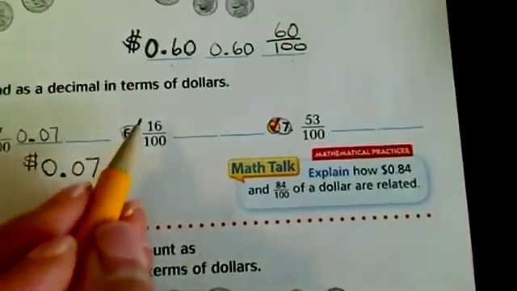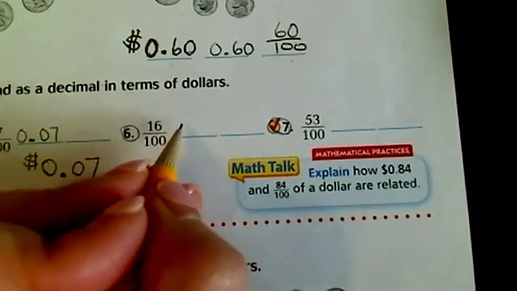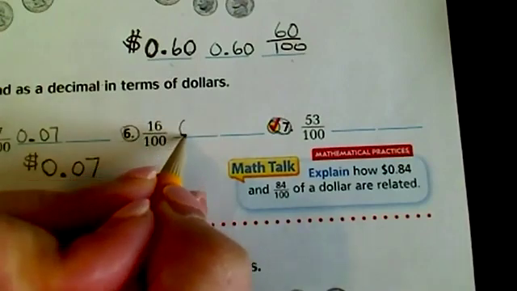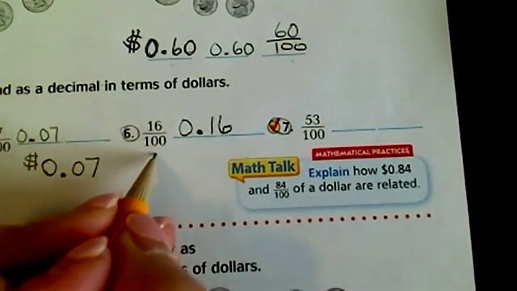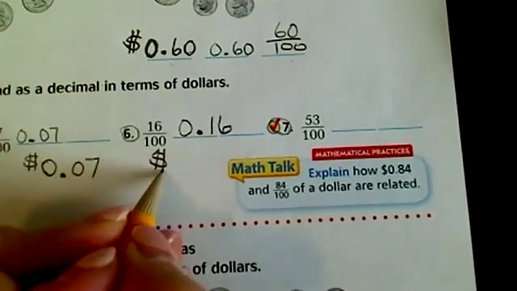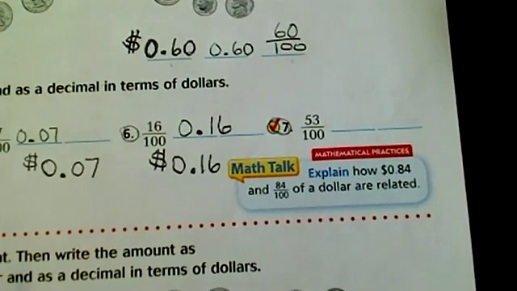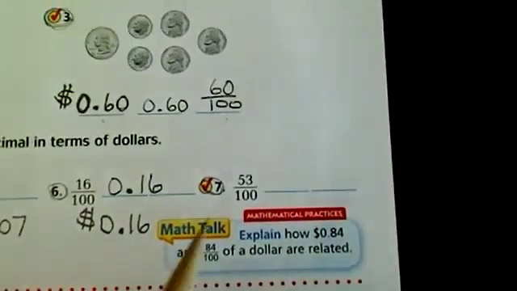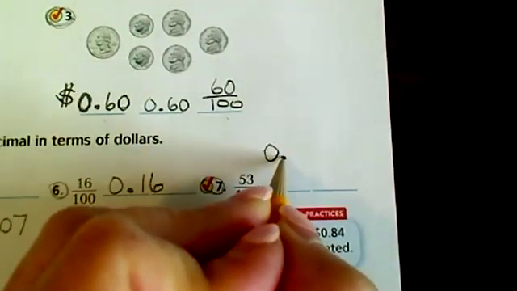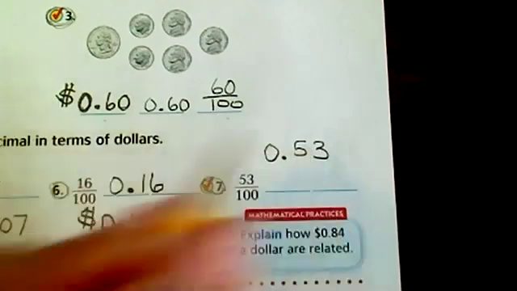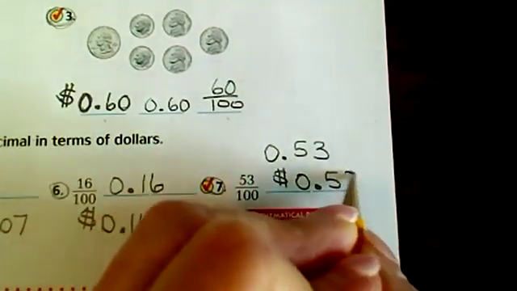Okay, let's do 16 hundredths. So they gave us the fraction. We want to do just a decimal, 16 hundredths. In terms of money, the only difference is a dollar sign and 16 cents. And then we'll do this last one, 53 hundredths. They're giving us the fraction. We're going to do the decimal, and now we're going to do the money notation.